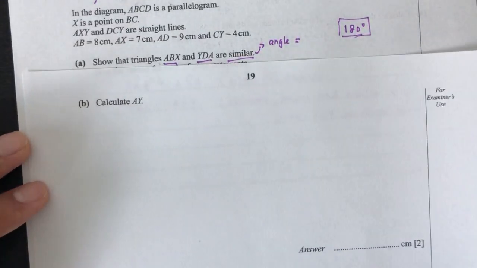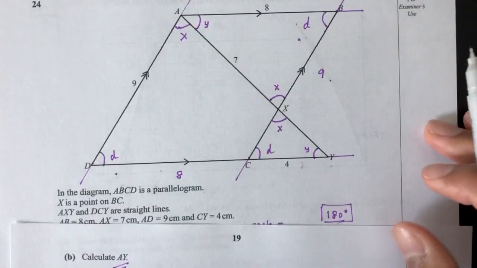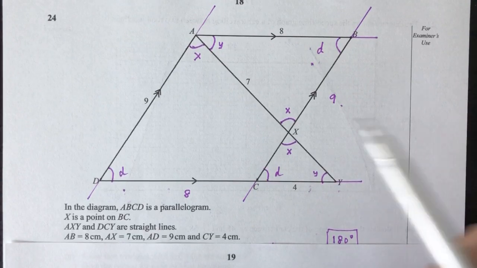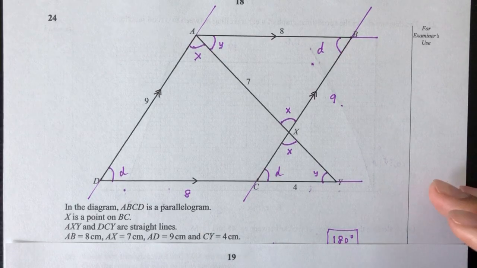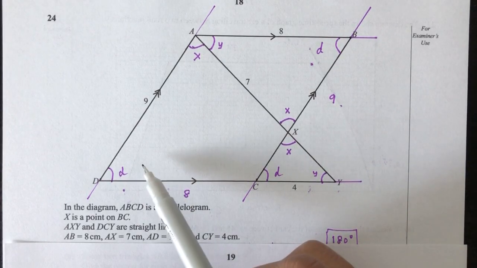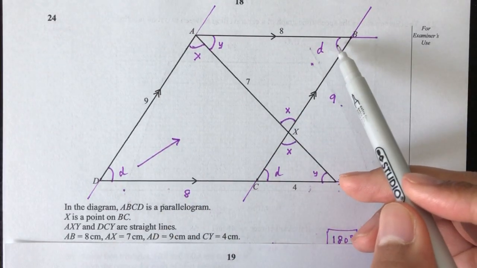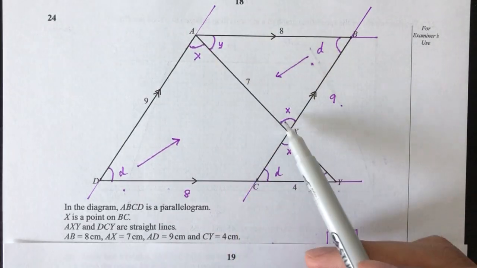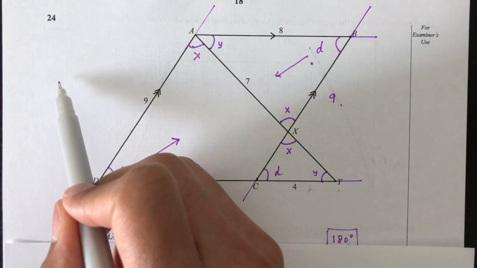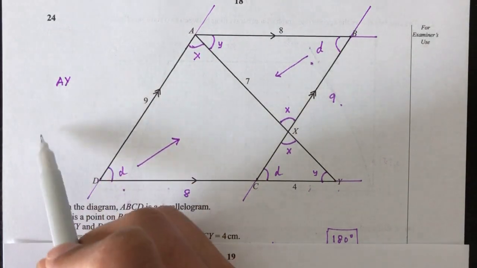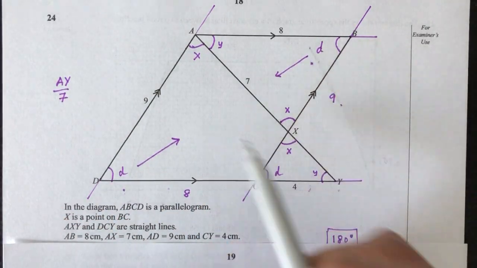So moving on to part B, calculate the length of AY. So what is AY? AY is this length. So let's find out how you find the length of AY. AY is opposite to the angle D. What is D here is length of 7. So we can write down this for now. We say that the length of AY divided by the length of 7, because they are both opposite angle D.